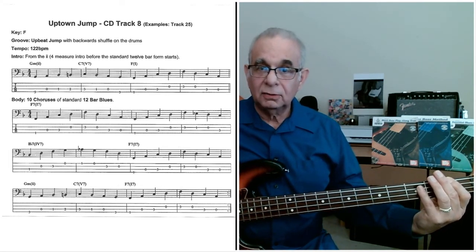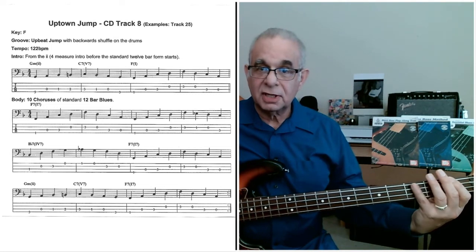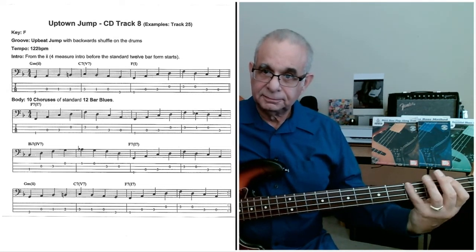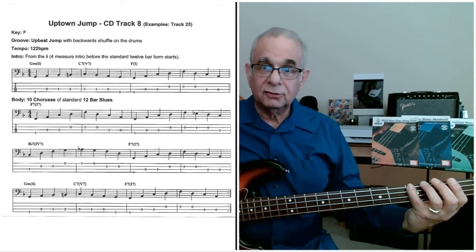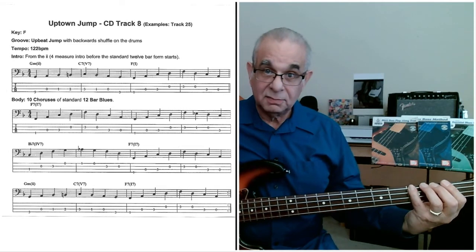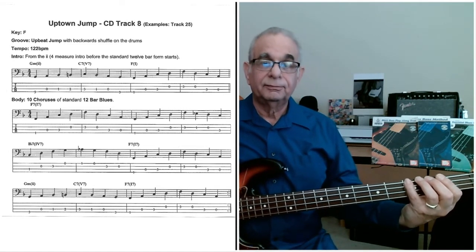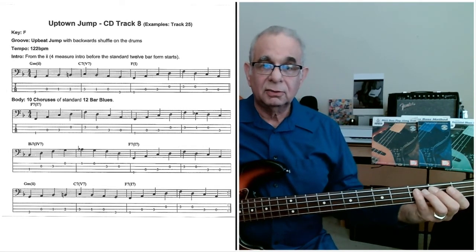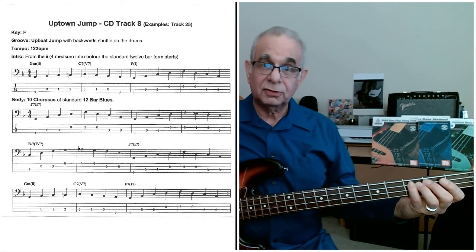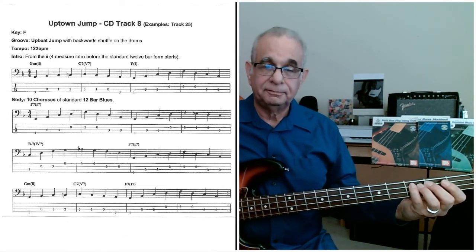The second note of the F major scale is the G. It's right here at the 3rd fret. That is the root note of the 2 chord, which is in measure number 9. Then measure number 10, the root note is the C note, which is also at the 3rd fret, but on the A string.